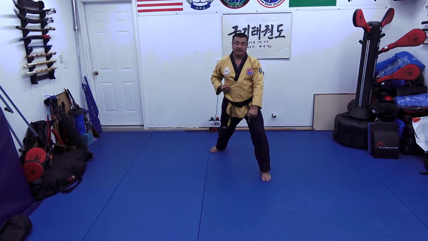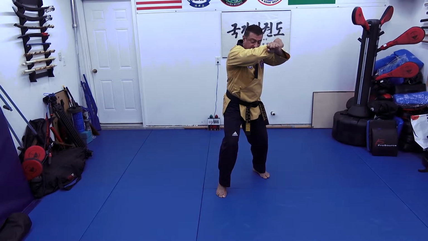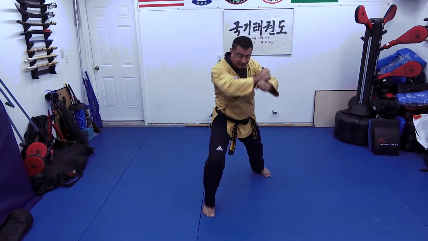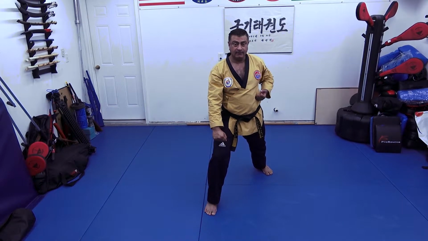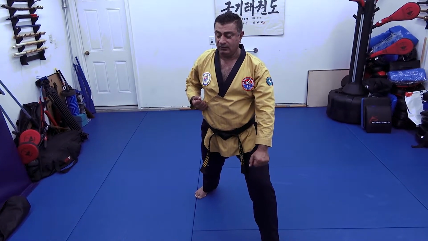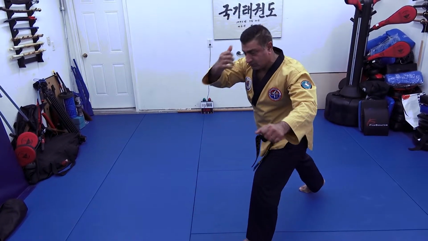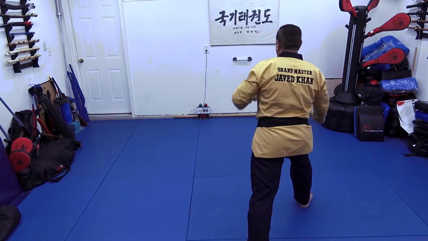Make sure your entire body, everything moves together. You see, as I'm moving, my hand, my leg, as I complete my movement, you will see a block. From here, about face, turn around, chamber. As my turn is complete, there's a block.